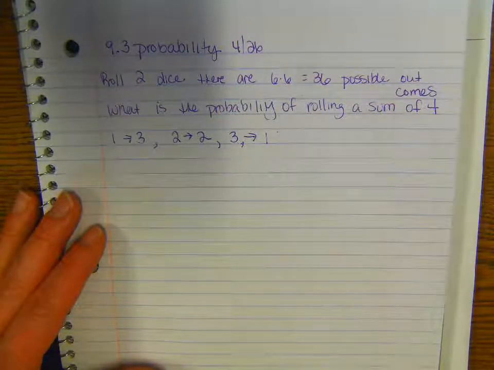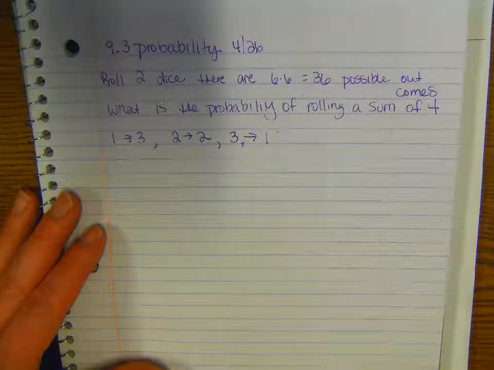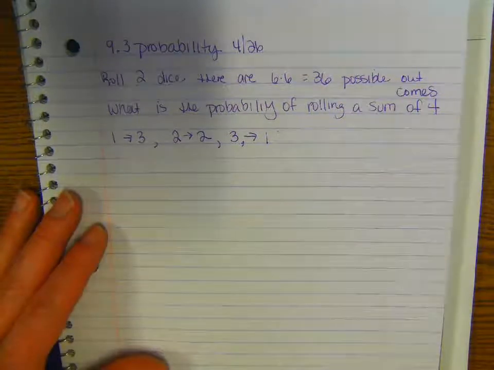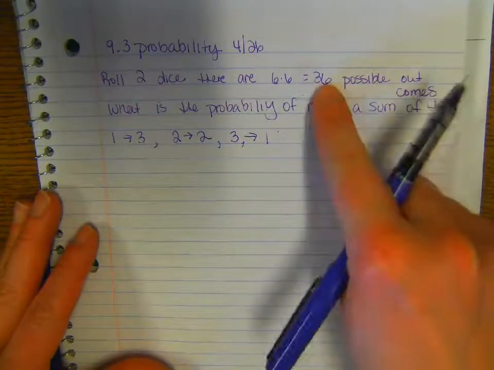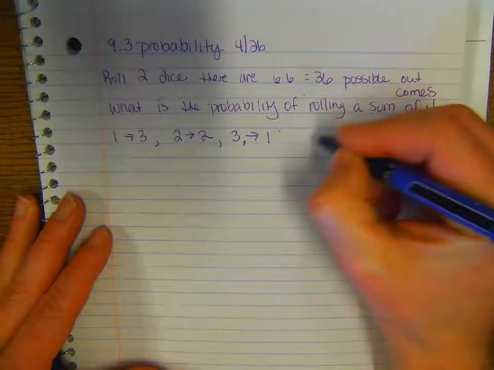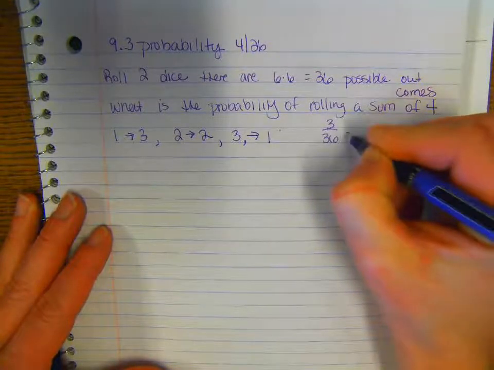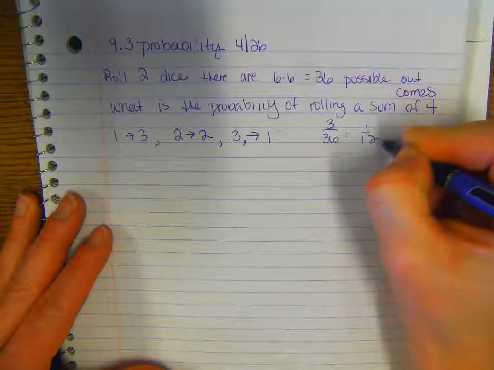Then a 1. Okay. Are there any other ways that I could get a sum of 4? No. How many ways did it happen? 3. The total possible outcomes are 36. So the probability would be 3 out of 36, or 1/12.